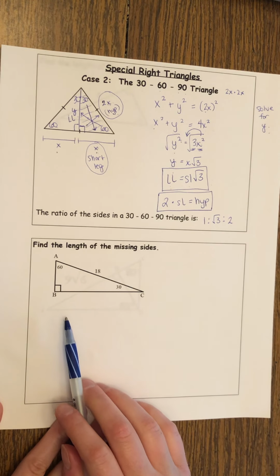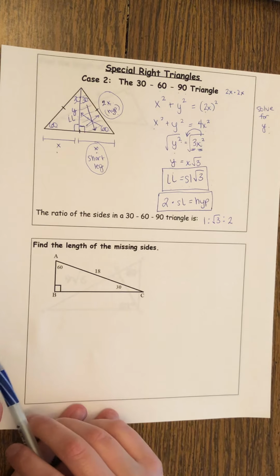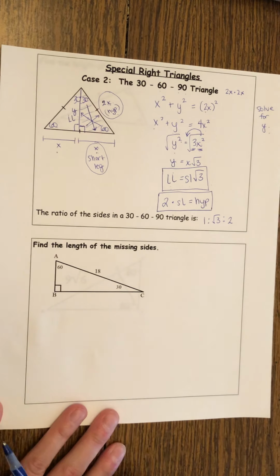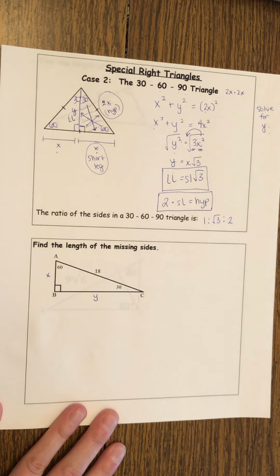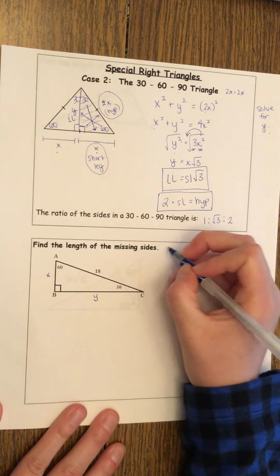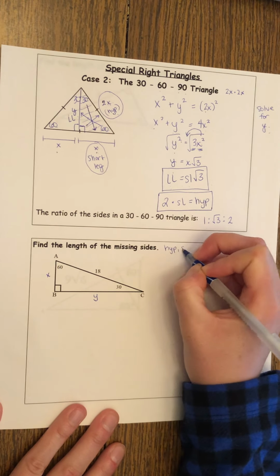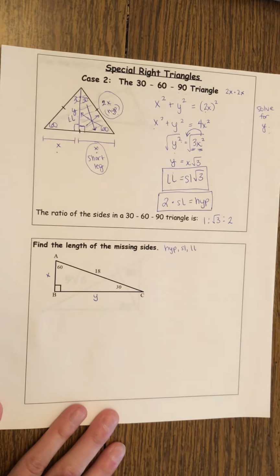So I have a 30, 60, 90 special right triangle. There are two side lengths missing, so I'm just going to give them some variables. And what I'm going to do now is go through the 30, 60, 90 triangle and label the hypotenuse, the short leg, and the long leg. I recommend doing that to help you with these problems.